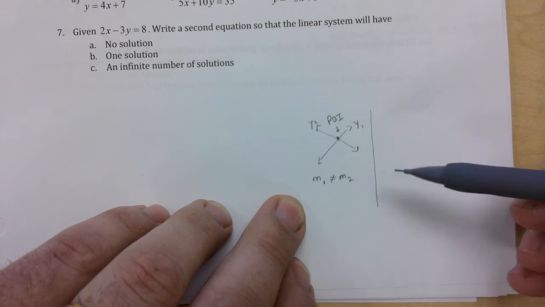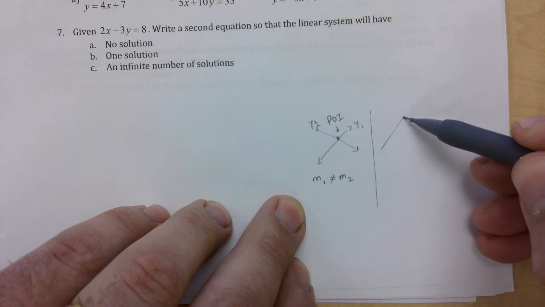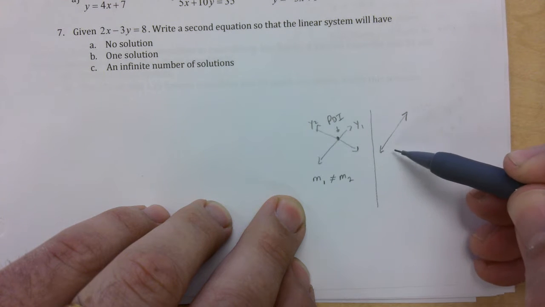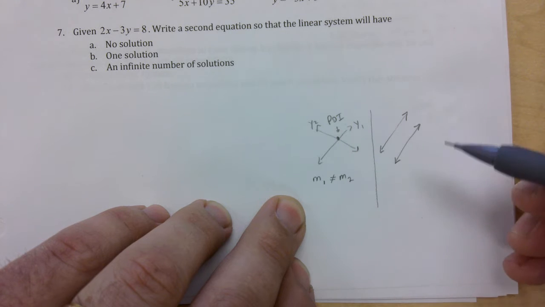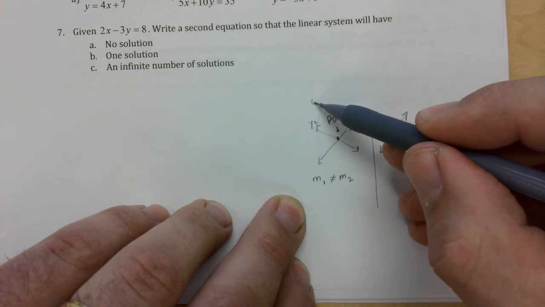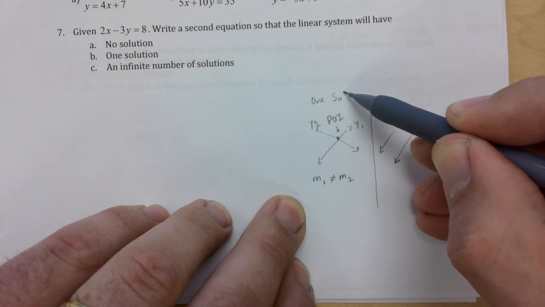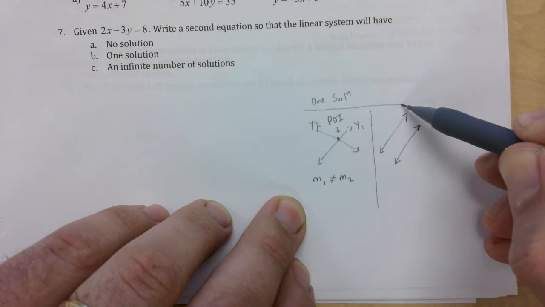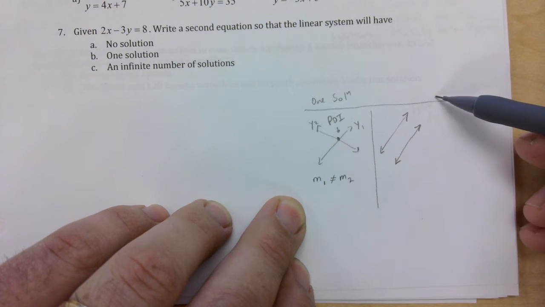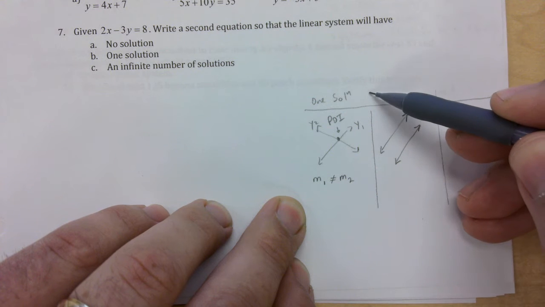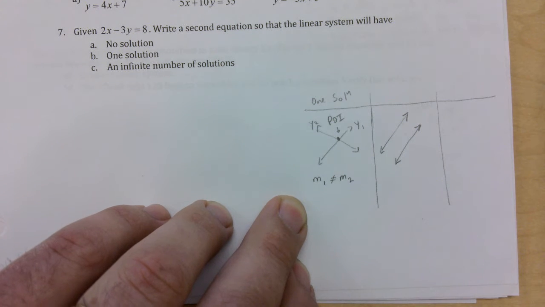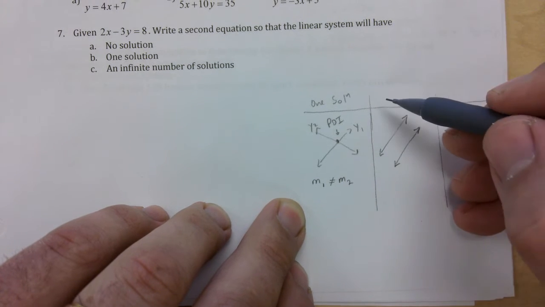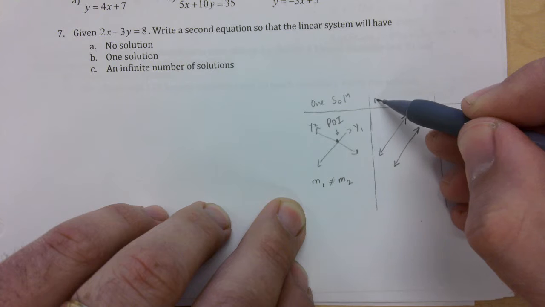And then we have a little chart here where we have this other scenario. Doesn't matter if they both are going up or down, right? So one solution. If you have one solution, all we need to watch out for is that the slopes are different. Who cares about the y-intercept? Okay. And no solution.